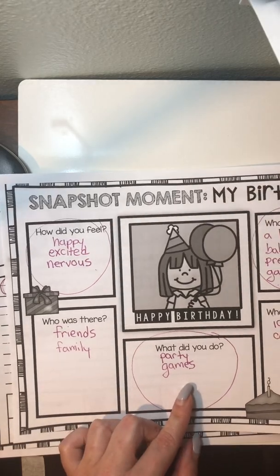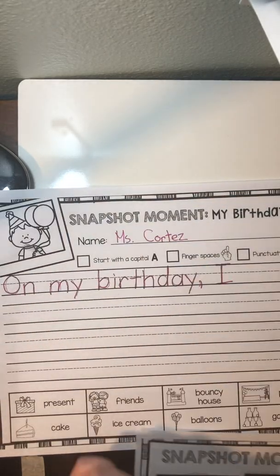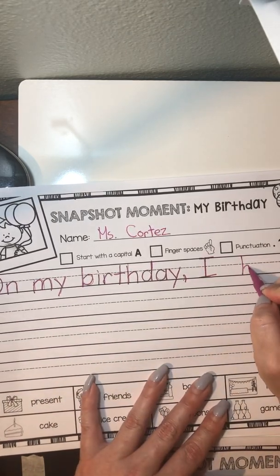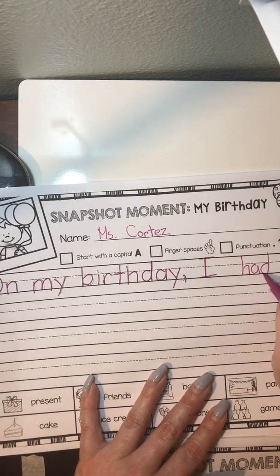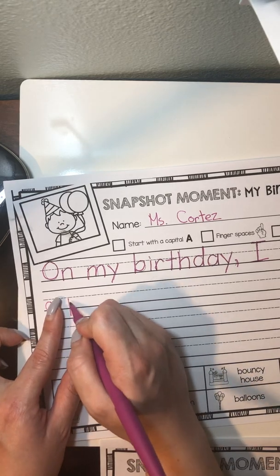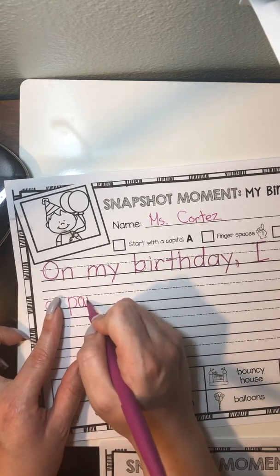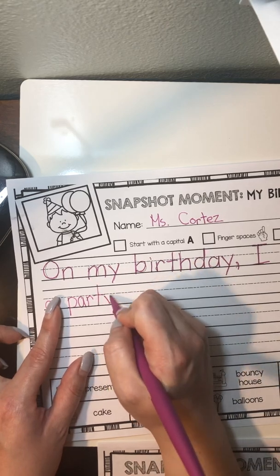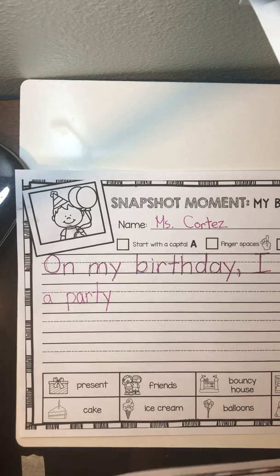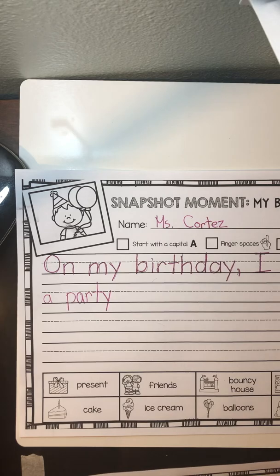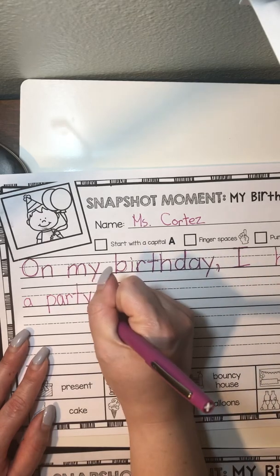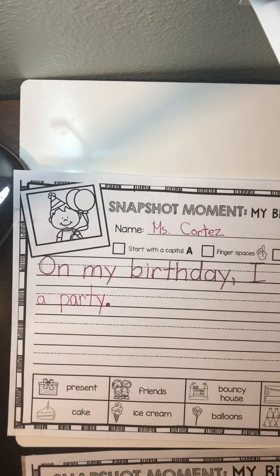I'm gonna start with this one. What did you do? So on my birthday, I, finger space, had a finger space party. If you're really having a hard time with this, you can copy mine. But if you feel like you can do your own, I want you to go ahead and try doing it on your own. On my birthday, I had a party. That's the end of my sentence, period.